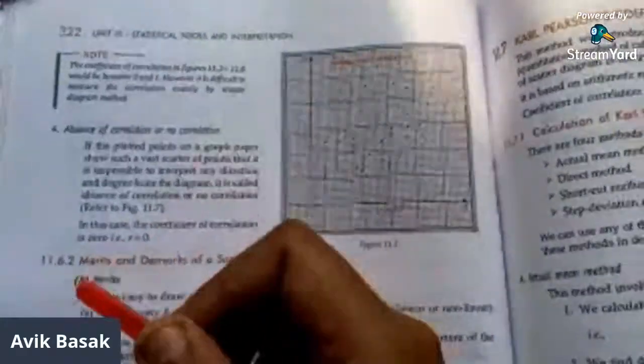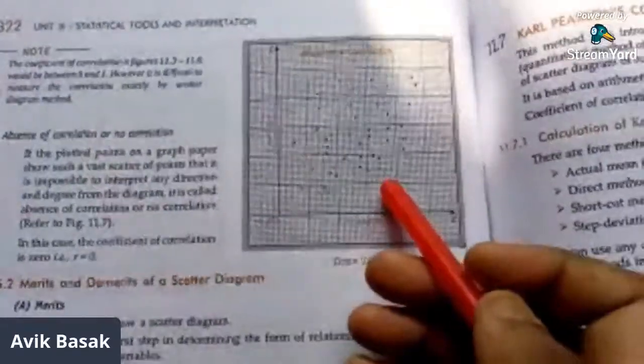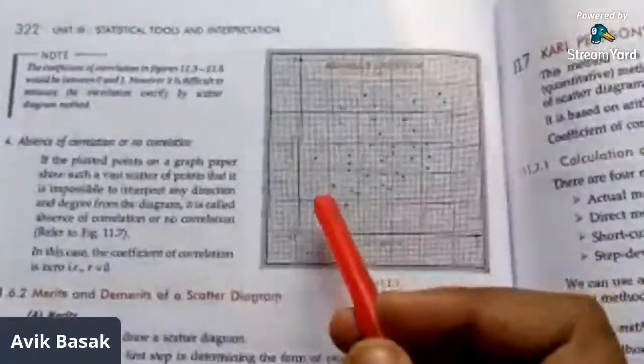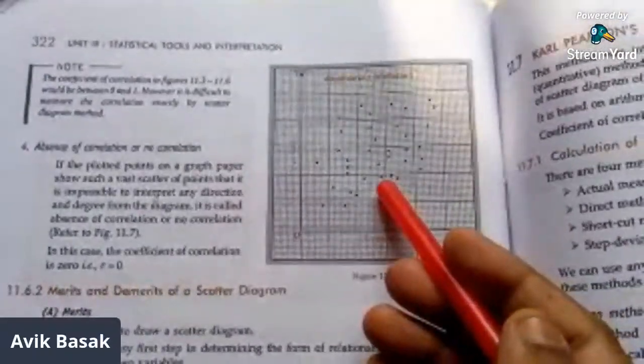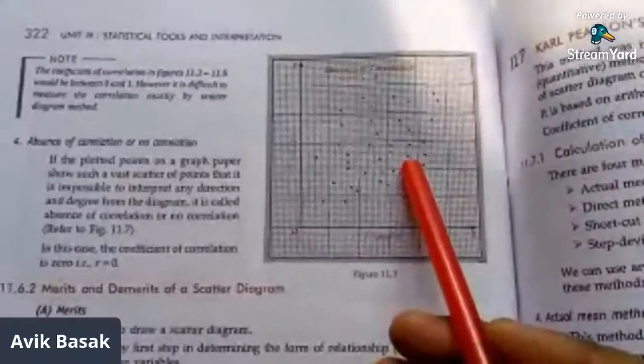Absence of correlation or no correlation. When you cannot judge what the relation between X and Y is, then there is no correlation or absence of correlation. Here also we can see that the dots are there in the diagram, but you cannot correlate. You cannot tell what the scenario is. You cannot judge the relationship between X and Y with the help of this diagram. So there is an absence of correlation in this. This is one method. We'll see sums later on.